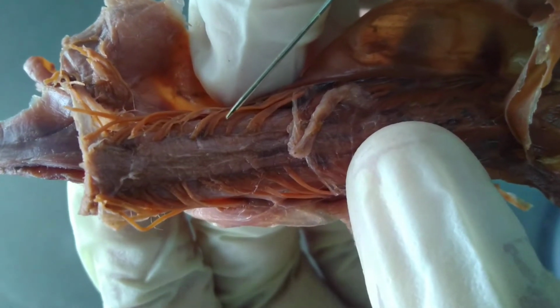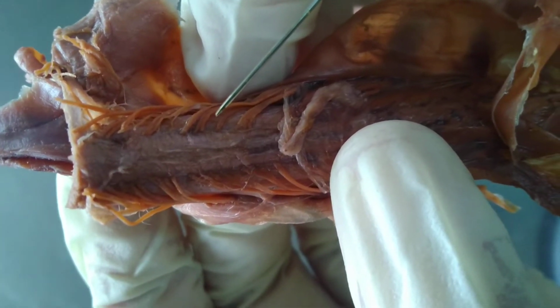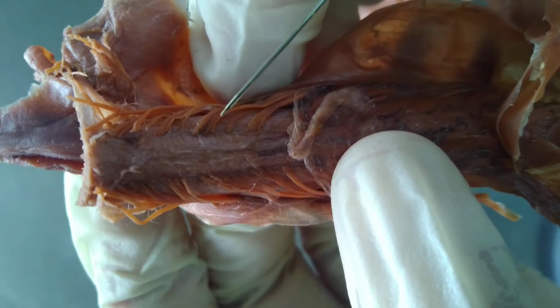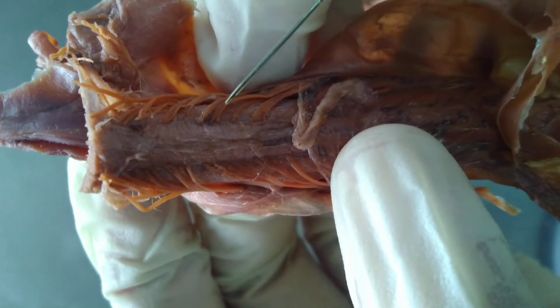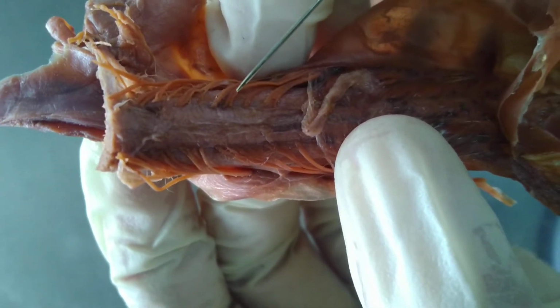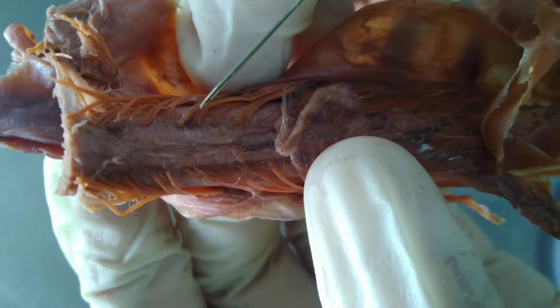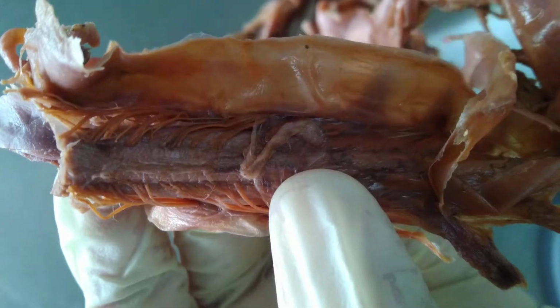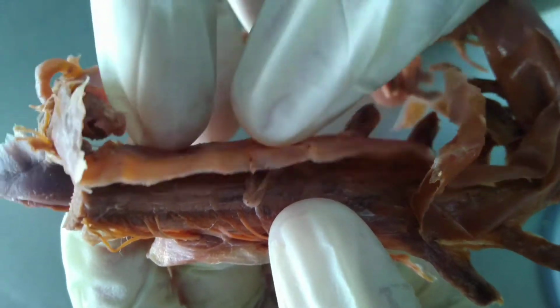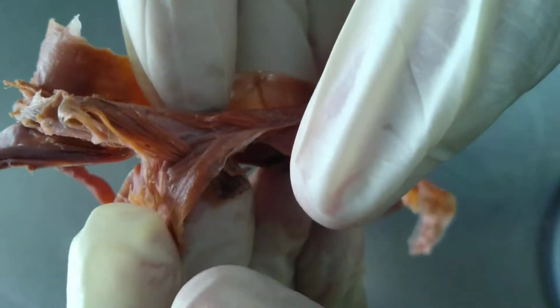Now, unlike in the brain where the white matter is in the internal structure beneath the cortex, in the spinal cord the gray matter and white matter locations are reversed. In the spinal cord, it's mainly white matter on the outside, gray matter on the inside.